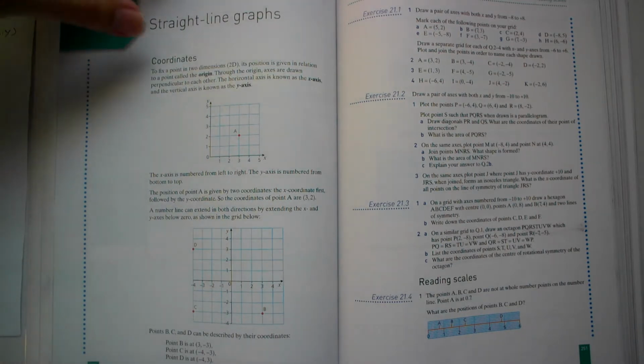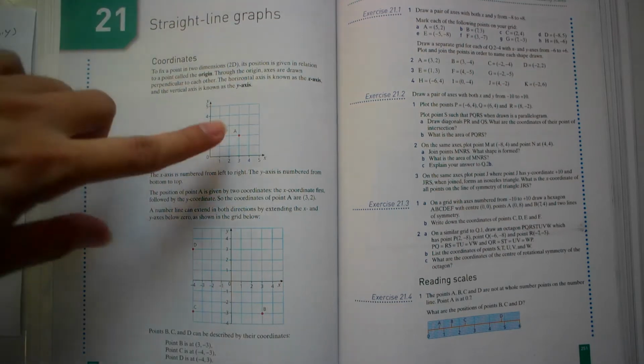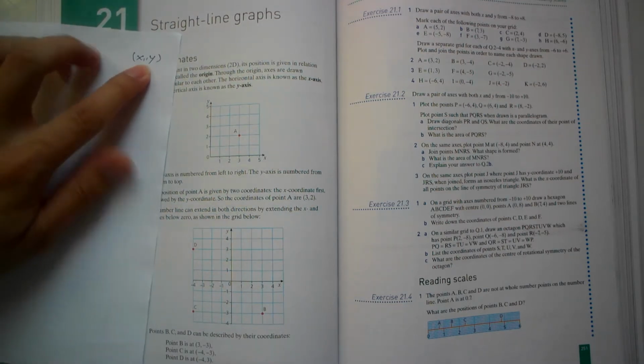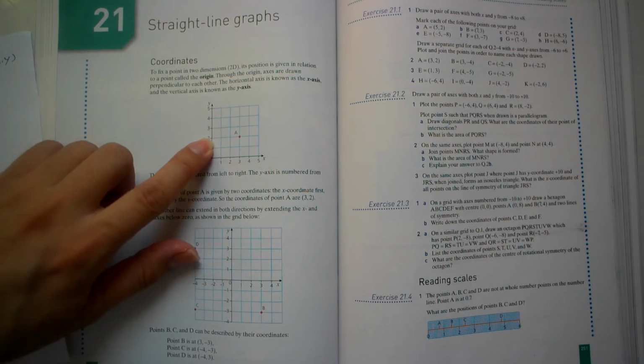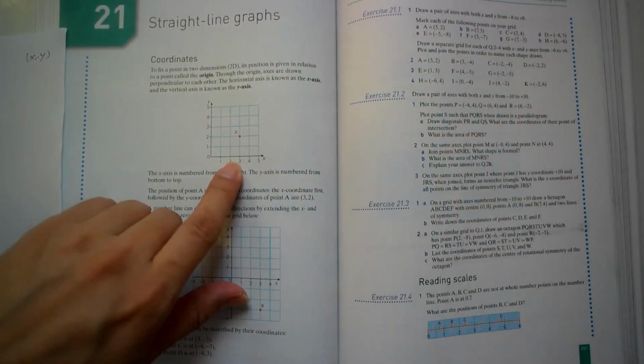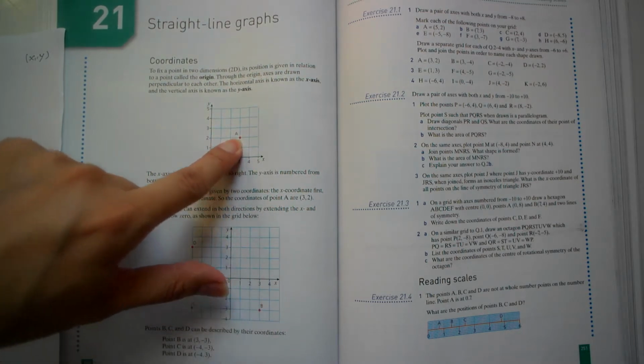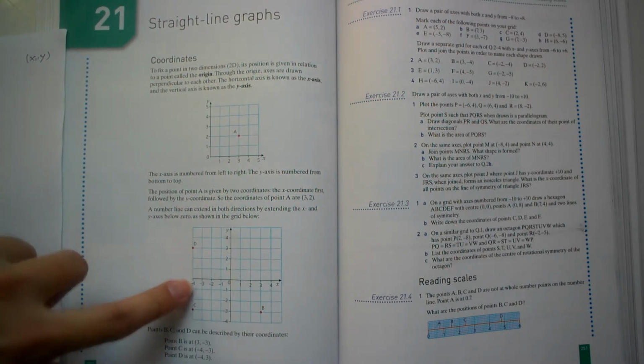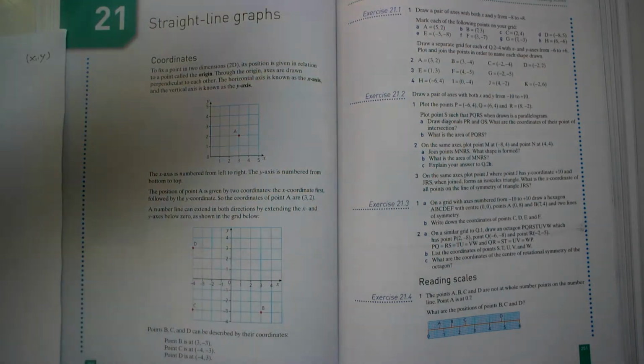Okay, now firstly we must know what is coordinates. Coordinate is formed by xy. You should know this is xy, so it is x first then y. Don't confuse. I know some of you still confused. Like 3, 2, that means you have 3, 2, so this is indicated by A right now. So for D it will be -4 and 3. This one you should know.